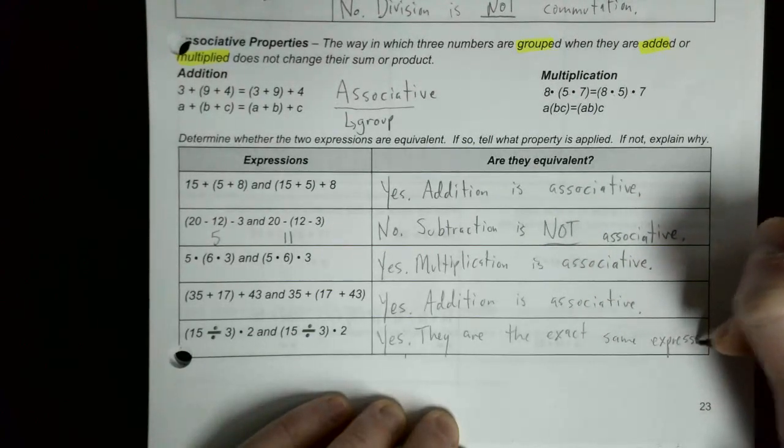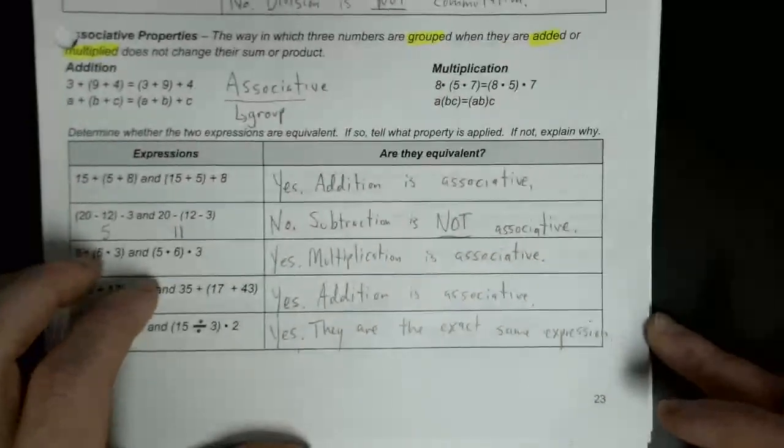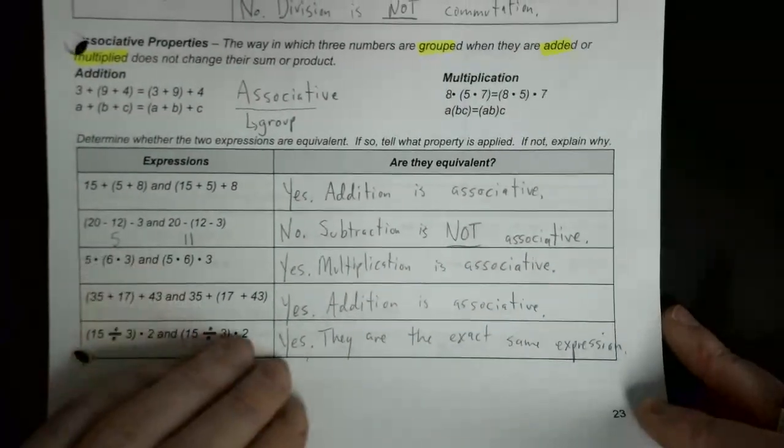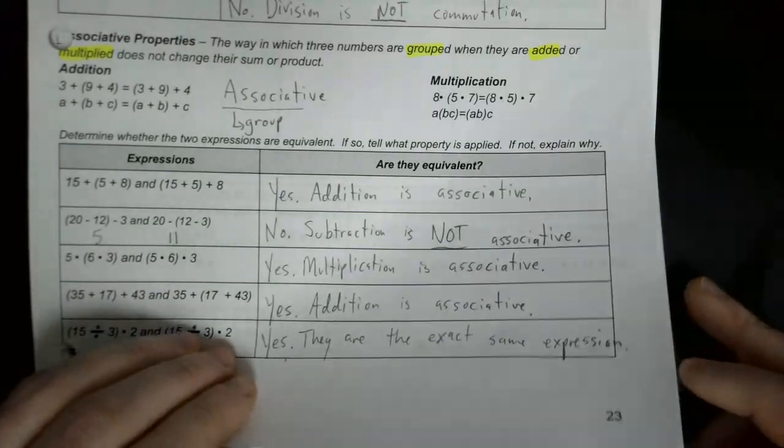Okay, so that was a bit of a tricky one there, but there it is. Okay, so that's 23. We got one more property to talk about, and that property is called the identity property.